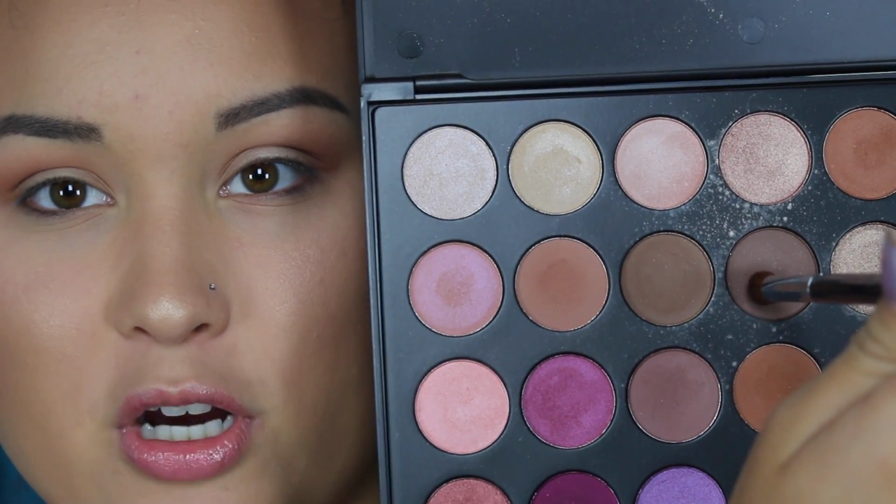It is just a nice dark brown shade, and I'm only taking a very little amount of this, but I'm taking it on that little bit more precise brush, and I'm going to be placing that exactly in my crease. Again, the more colors you use, the better things are going to blend, so the fact that I have two other shades already on my lid is really going to help this look blend.